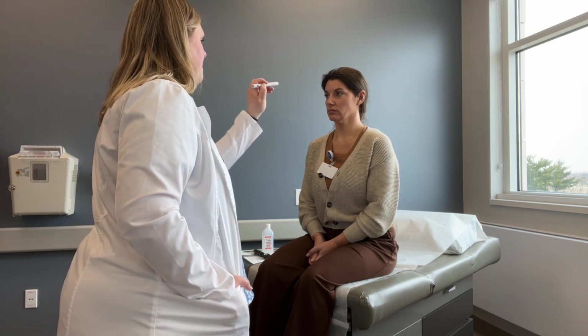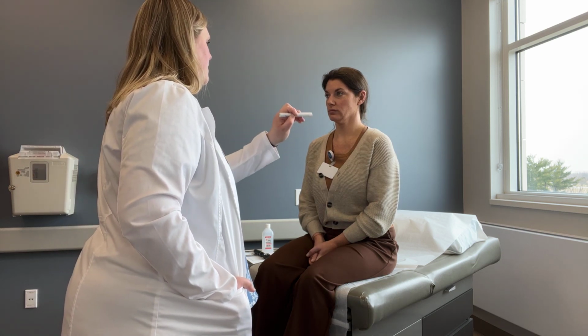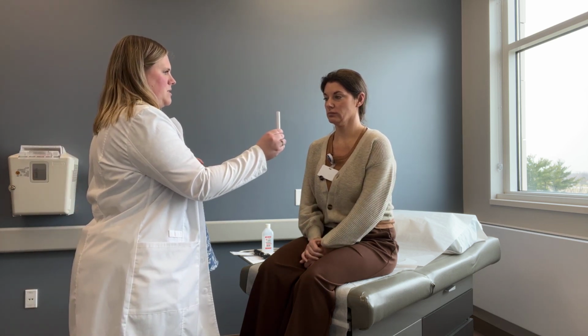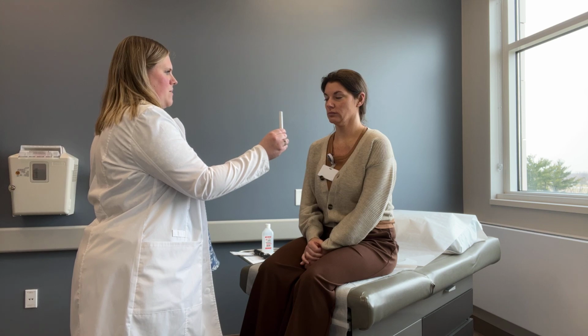Keep looking ahead. Good. Good. So there is reaction to light, both direct and consensual. I'm going to have you look at the pen light and look into the distance and look back at the pen light. And there we're just looking for constriction to make sure that the pupils can accommodate, which they did.